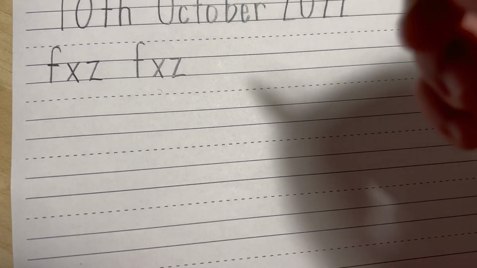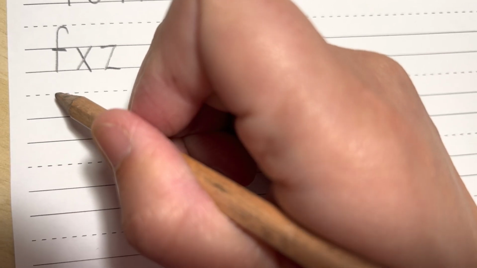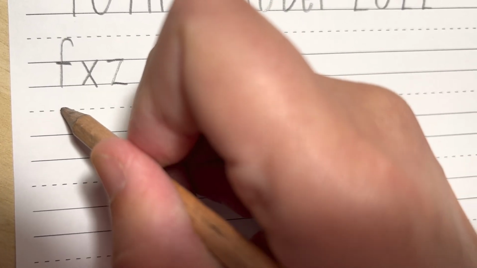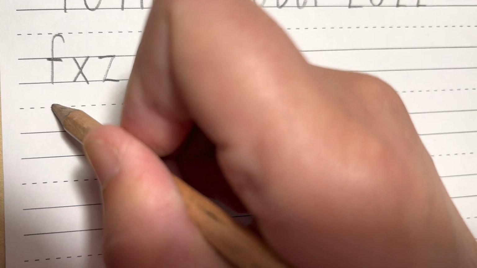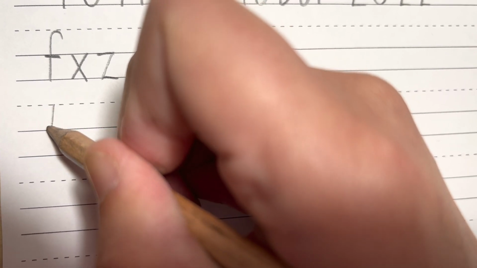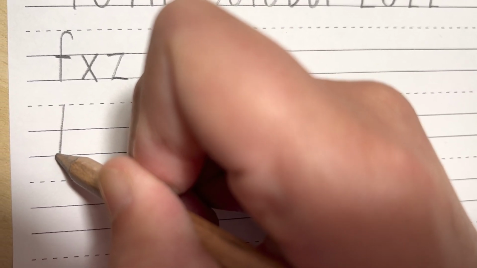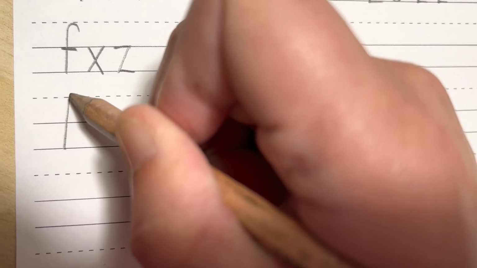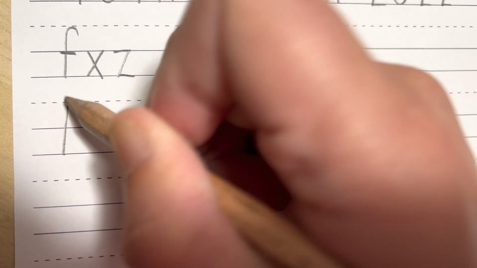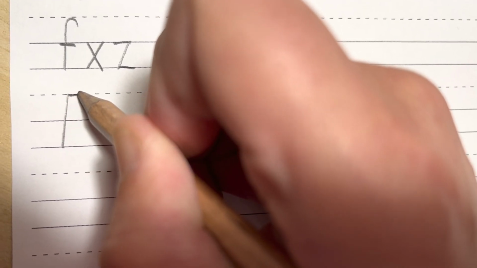Now we're onto the uppercase F, X, Z. Same as the lowercase f, capital F is a nice and tall letter, starting from the top dotted line, going all the way down, touching the bottom solid line. Then come back here, make a cross on the dotted line, and go across on the solid line.